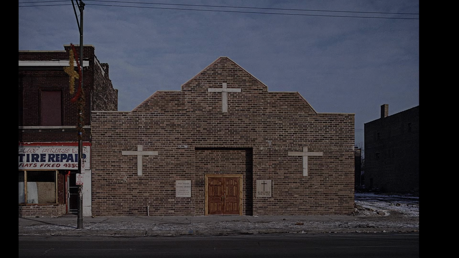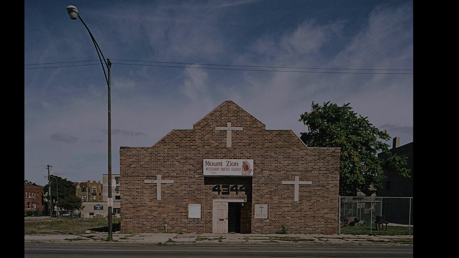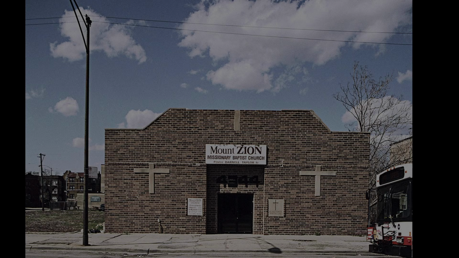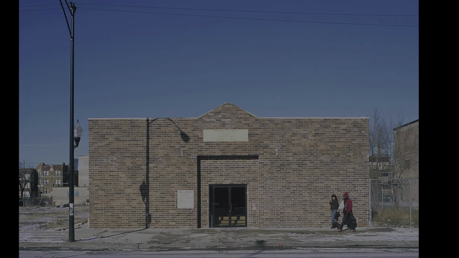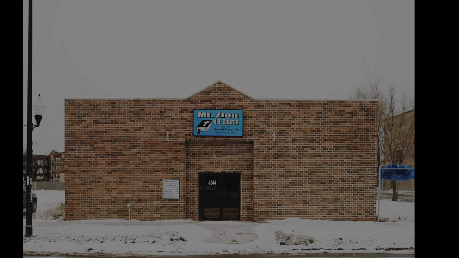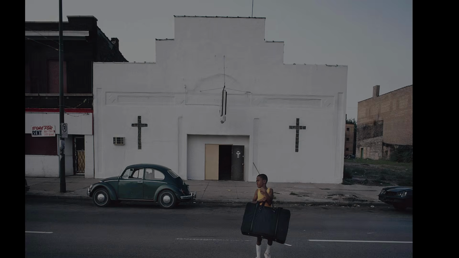This brick old worlder is gone. Now she stands alone. Now she's had the top cut off. This is 2009, and it looks kind of abandoned, but maybe not. This is 2011. This is 2014. As far as we know, that church was able to kind of hang on and bring back some of the color to it. Not bad.